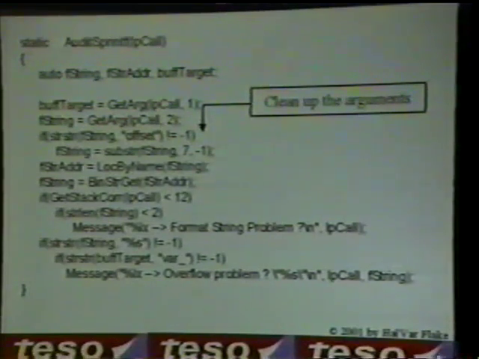Wait a second. No, this code. Sorry, I screwed up. This code will clean up the format string arguments, because if you're pushing a pointer to the format string, IDA will put the string offset in front of it. So what this line is doing is just stripping the word offset out of there.